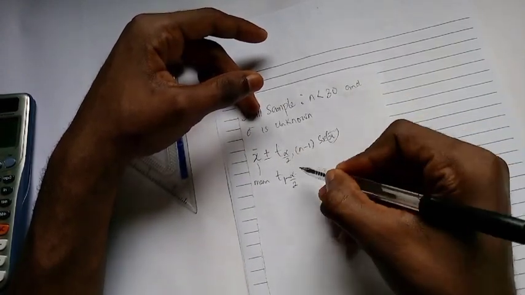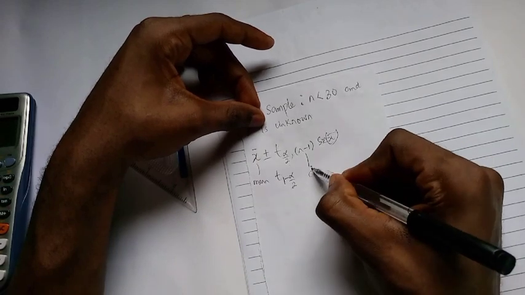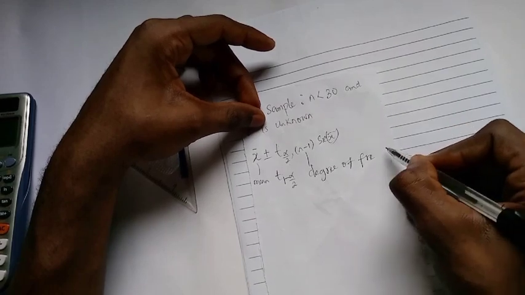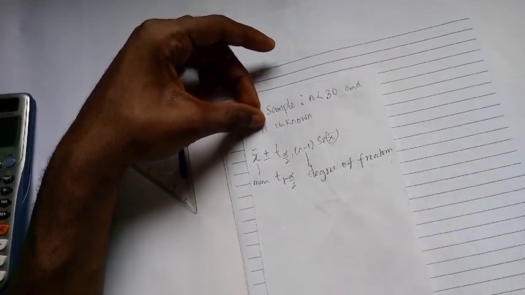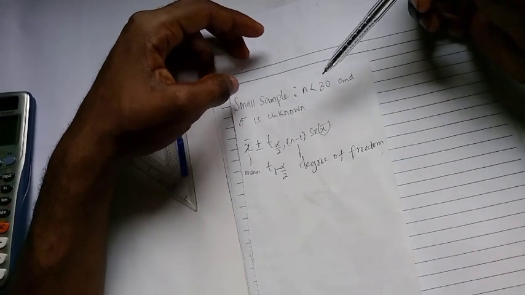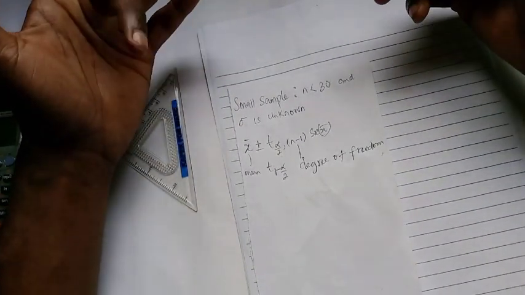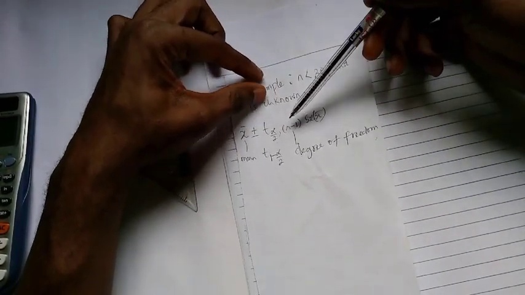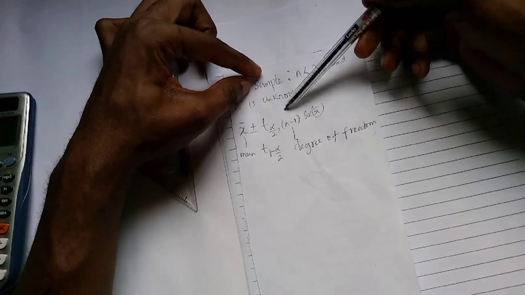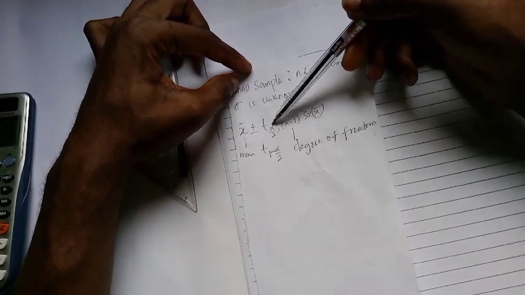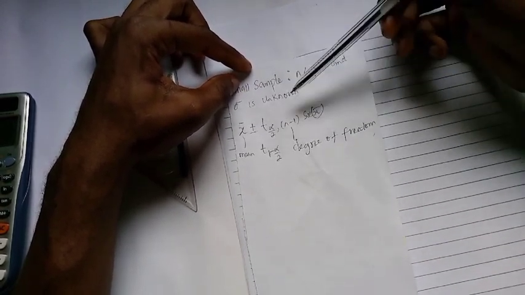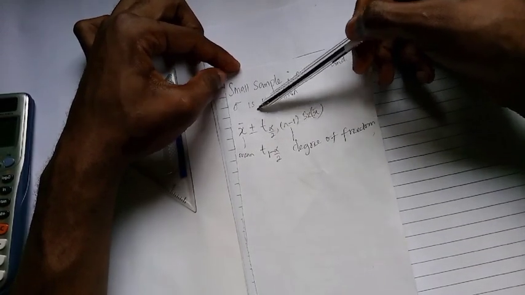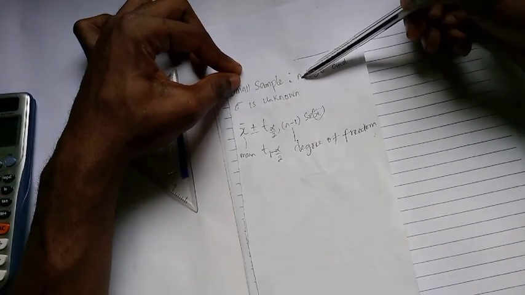And this n minus 1 is called the degree of freedom. That is the meaning: the degree of freedom. So for your small sample, while looking at your statistics table, you use this degree of freedom together with your confidence level, and you find your t. That's how to find this t. This is the table for a small sample.